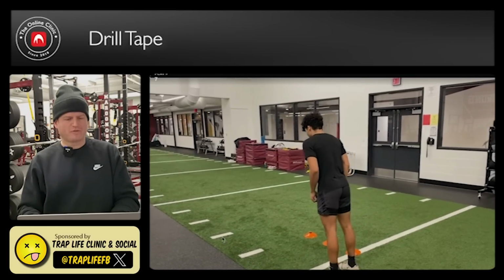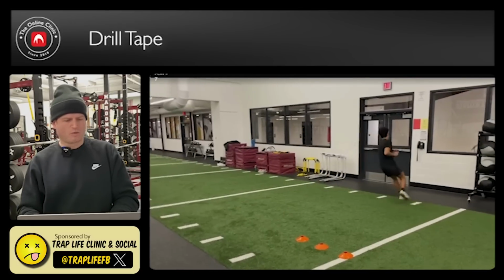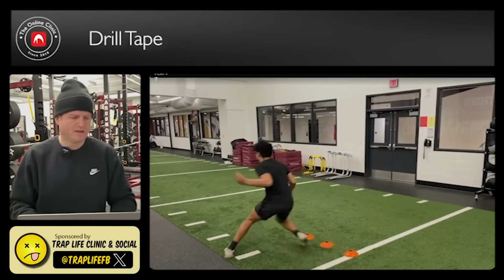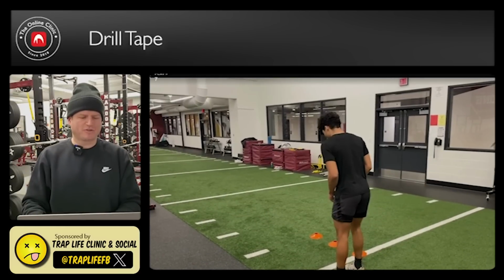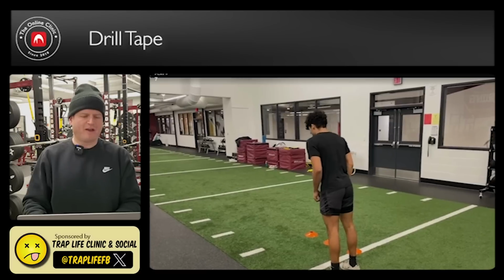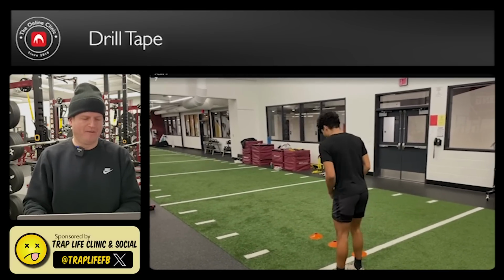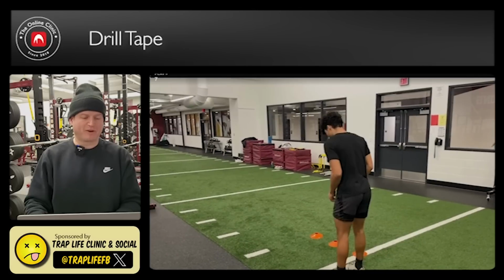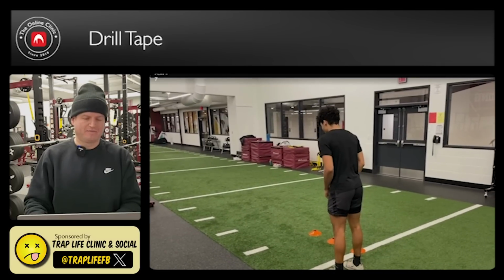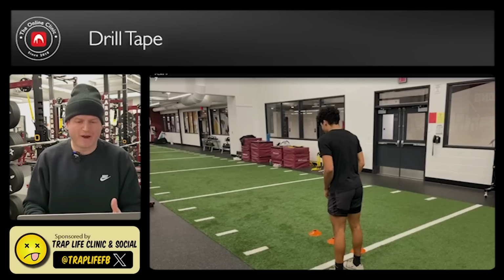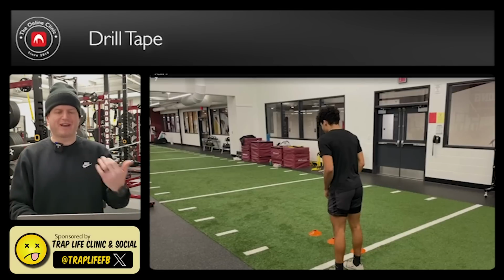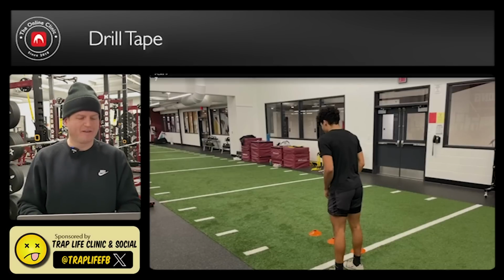Okay, so here's our 3-cone drill. Okay, we're working square cuts right now. See, obviously, I like the 3-cone drill. So how they do is they start it off. I want them to lean into it to where their body has to react, and so they have to bring that front foot to almost catch themselves. Okay, so obviously, when you're running a route, you're going to be leaning. So I want them to kind of emulate that movement.